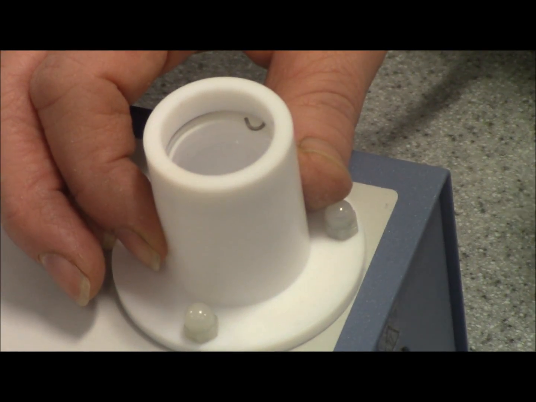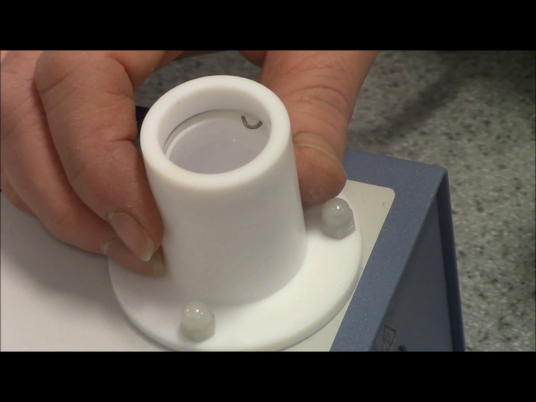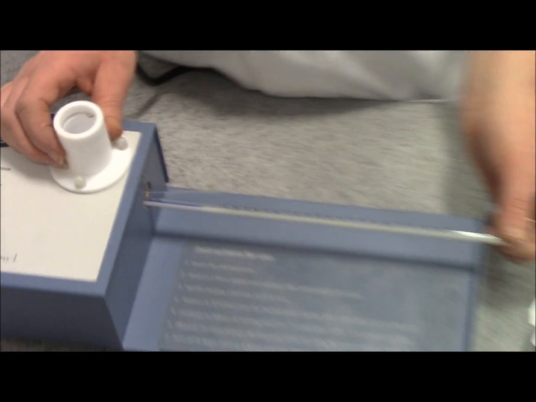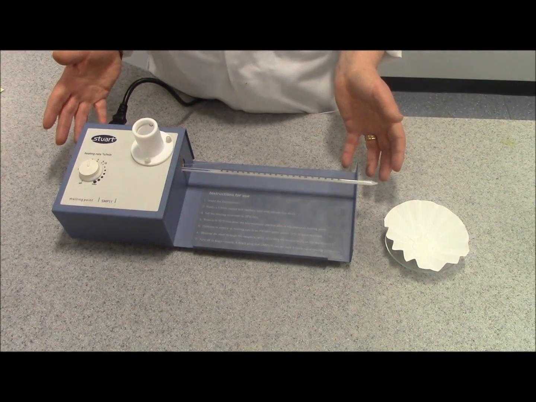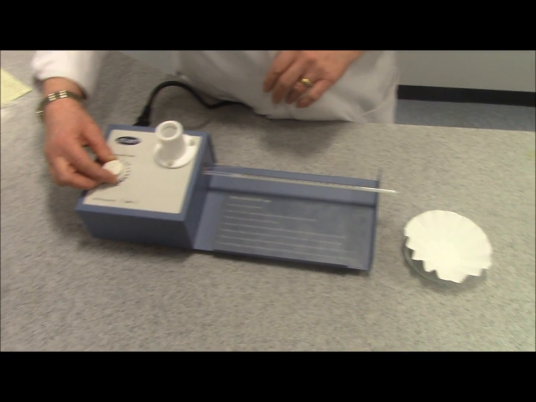It magnifies them so you can see when it changes from a solid to a liquid. And there's a thermometer where you can record the temperature at which that occurs. So how would you use a melting point machine? Well, first of all, you turn it on and set the thermostat to high.